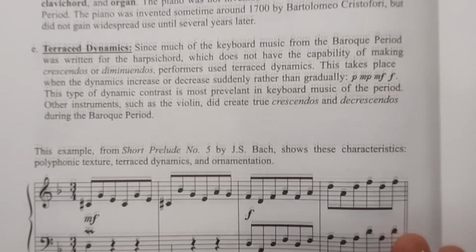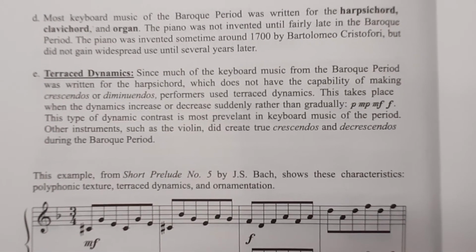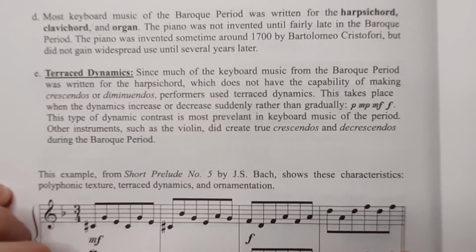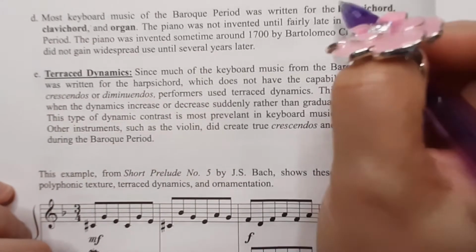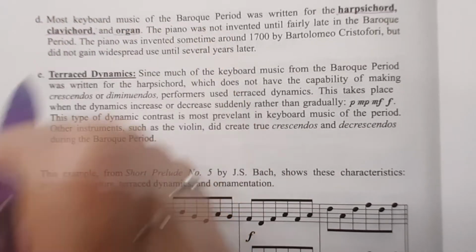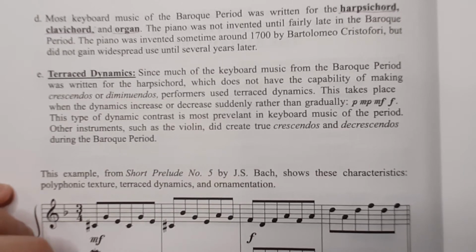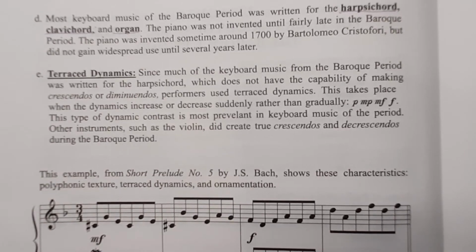And there's a little more. In the Baroque period, no piano was invented, but there were the harpsichord, clavichord, or organ, which are keyboard instruments. The piano is not going to be invented until the classical era.